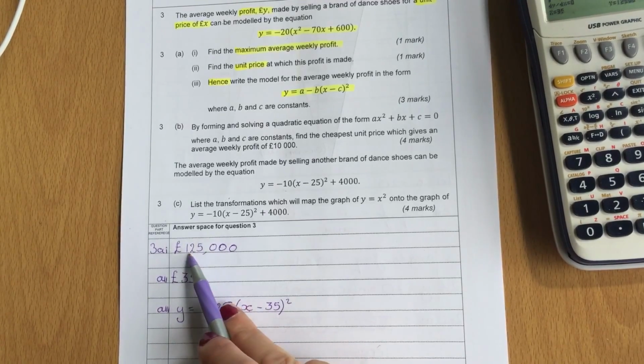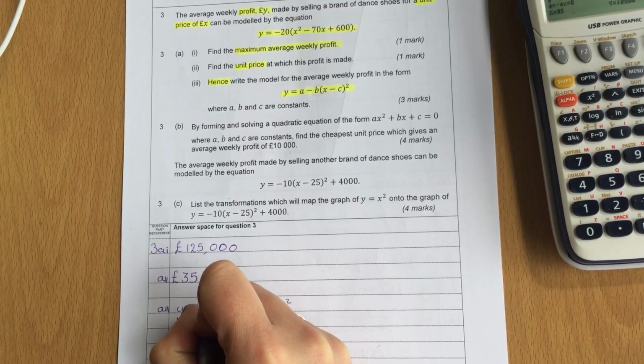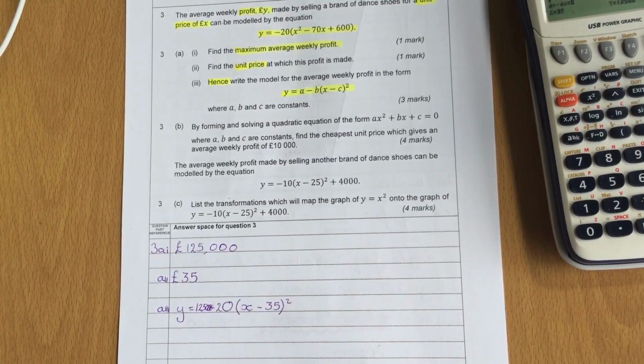So that is going to be our 125,000. Realistically, you're going to want to write that a little bit more spaced out.